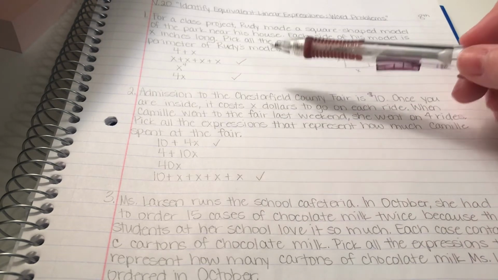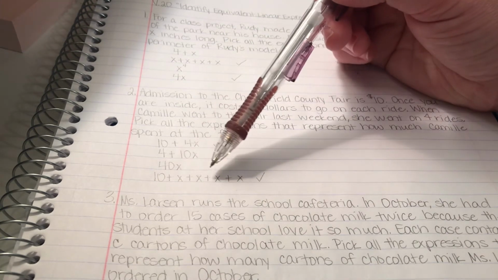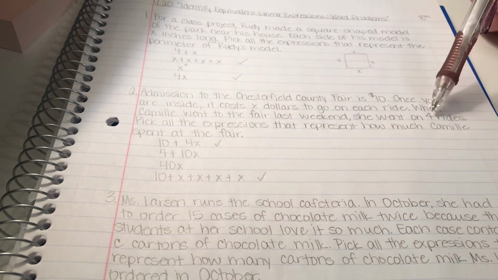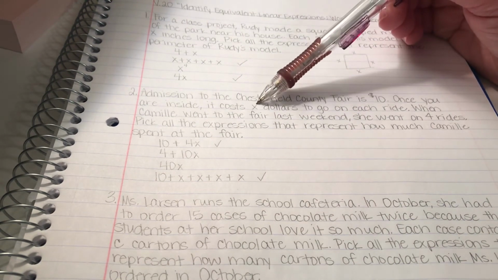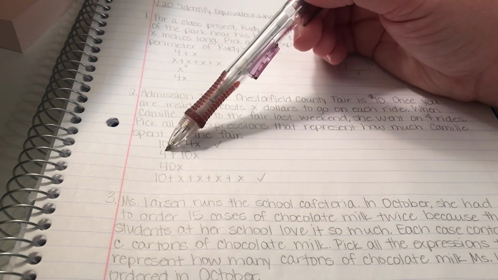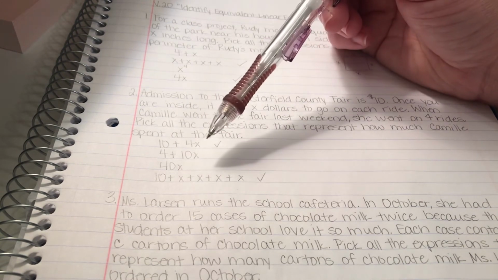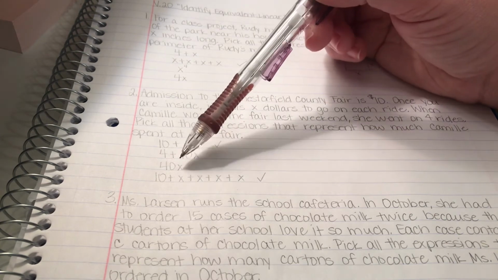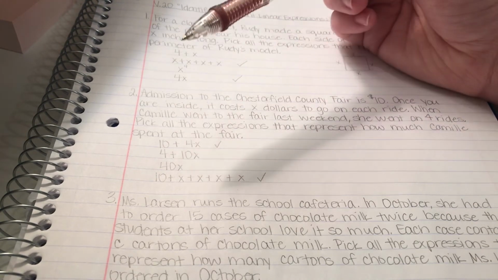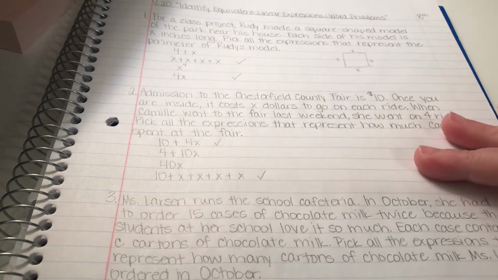Another way to write this, similar to our first problem, is $10 to get in, and then you could add the cost of those 4 rides like that. So 1, 2, 3, 4 x's because she went on 4 rides that cost X dollars each. These 2 are incorrect answers because this looks like it costs $4 to get in and she went on 10 rides. So even though we're using the same numbers, having them in the wrong order makes this the wrong answer. And then 40x is absolutely wrong because she didn't go on 40 rides, and it does still cost $10 to get in.